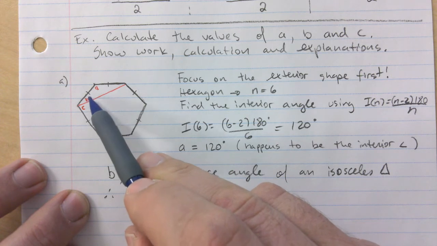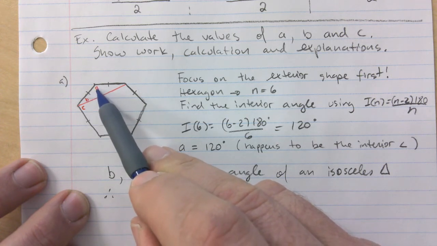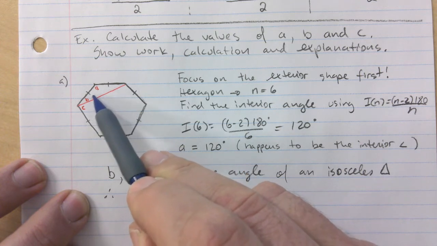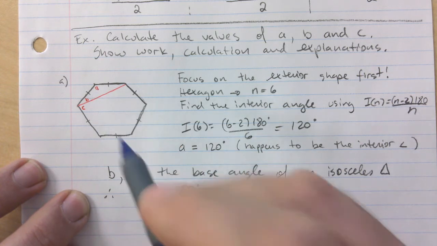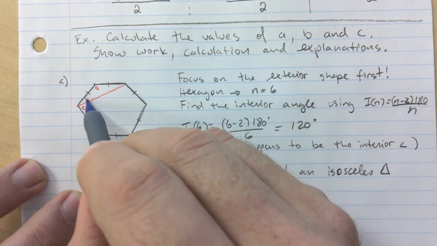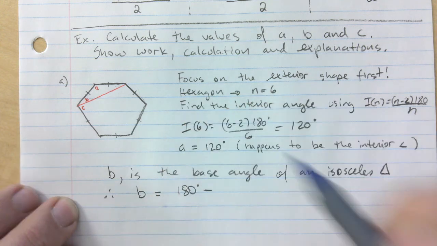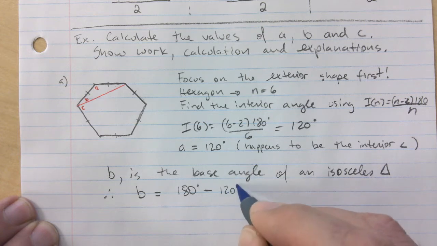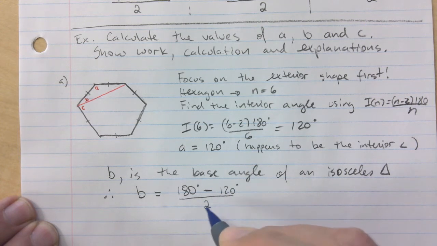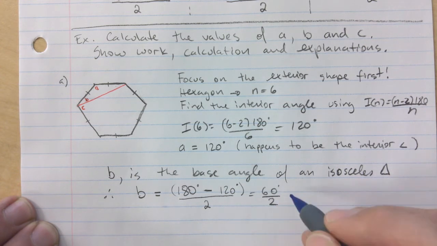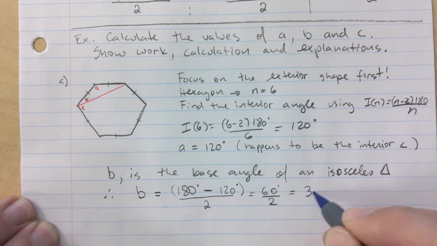There's only one angle that you need to take away from 180, and then divide the remainder in half, because they ask you for this, but really they are both the same. This could have been X, Y, Z, it doesn't matter, right? So we're going to go minus 120 divided by 2, put that in brackets, so that's 60 divided by 2, which is 30 degrees.